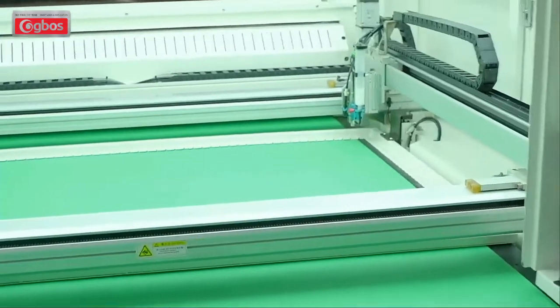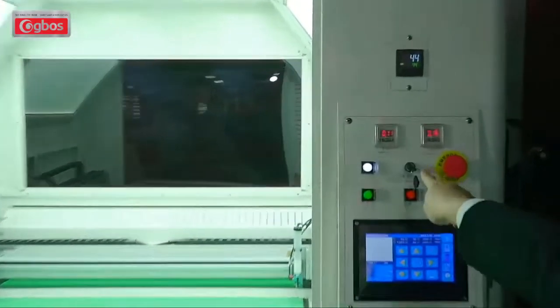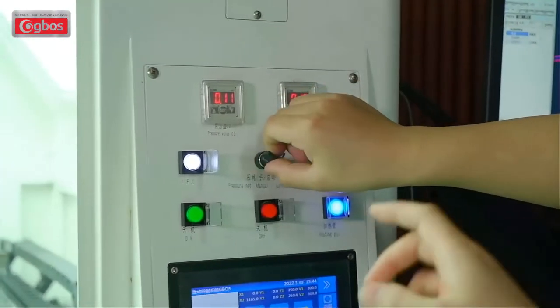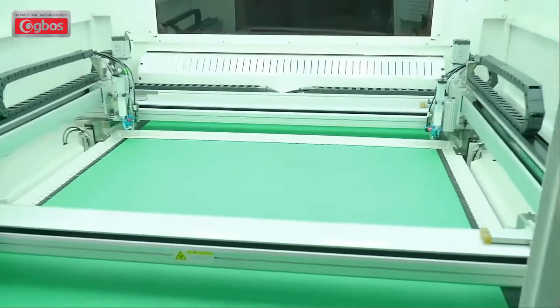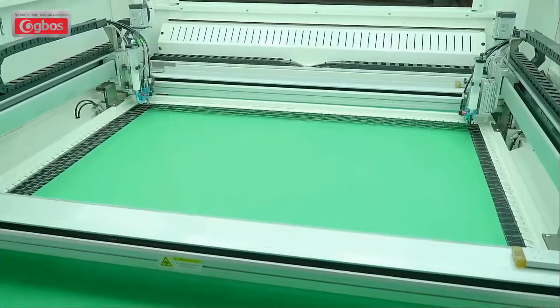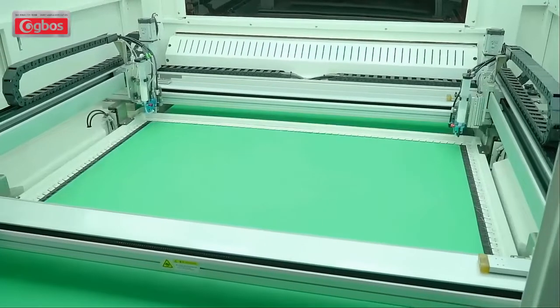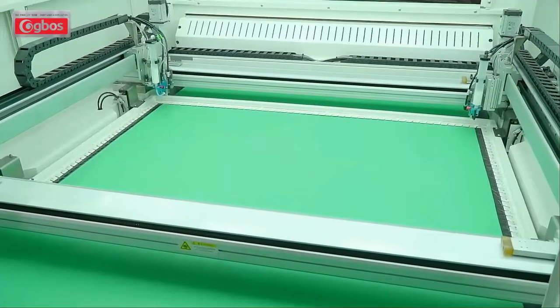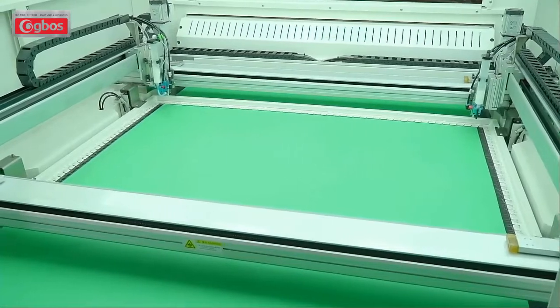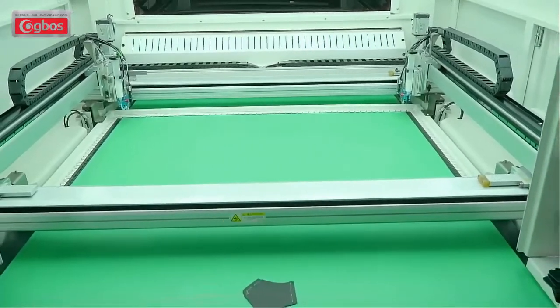Now let's follow the camera to have a look at the press inlet in the working area. You will see. Now let our operator show you one device. So this is the press inlet again. Especially for some easy-to-wrinkle leather, especially for some thick leather, the edge will easily wrinkle. So with the help of this press inlet, it can greatly make it flat and smooth. This is also a way to increase the marking precision.